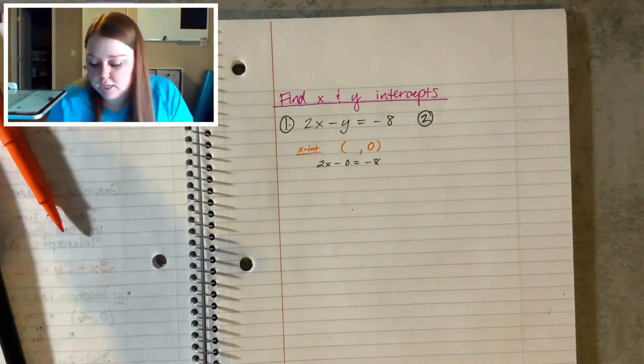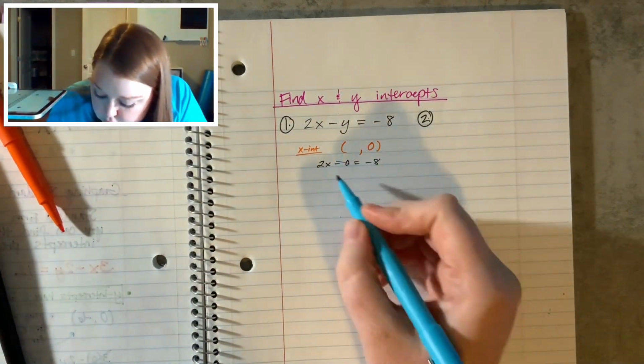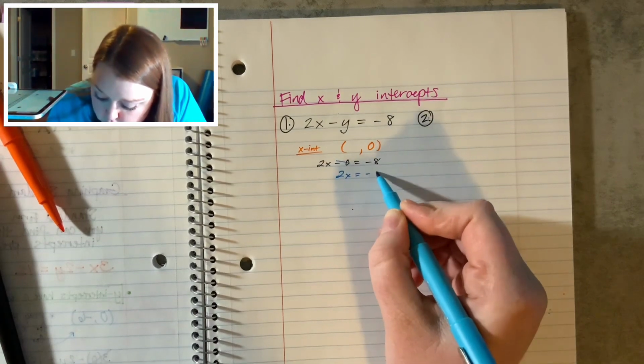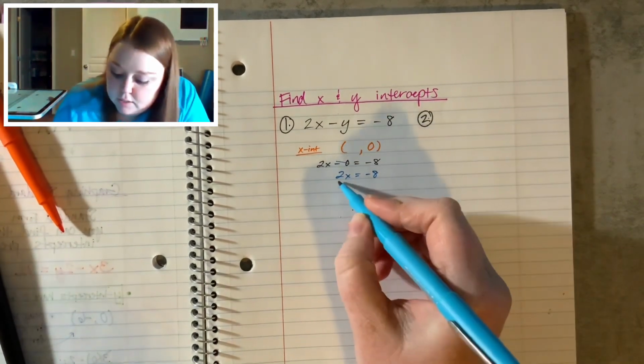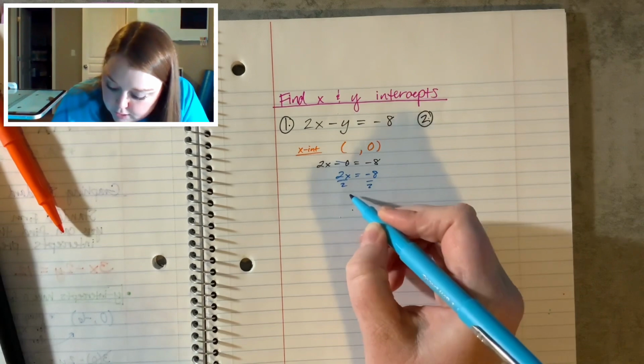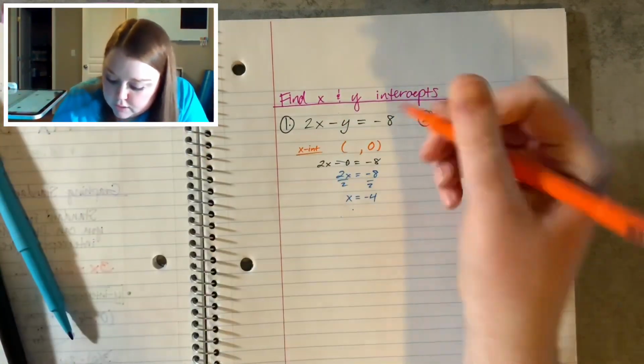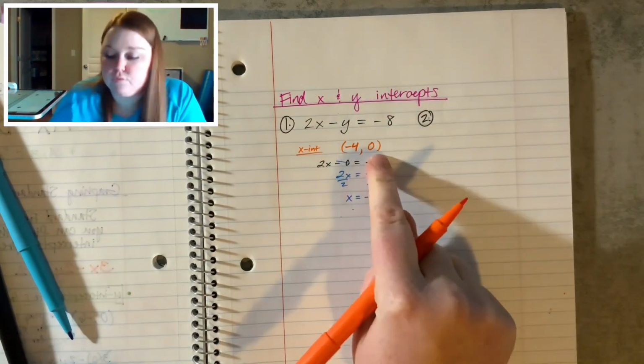So I'm going to keep solving that down. This just cancels, it disappears. 2x minus 0 is just 2x. So I have 2x equals -8. Divide both sides by 2, and I get x equals -4. So my final answer here is -4, 0.